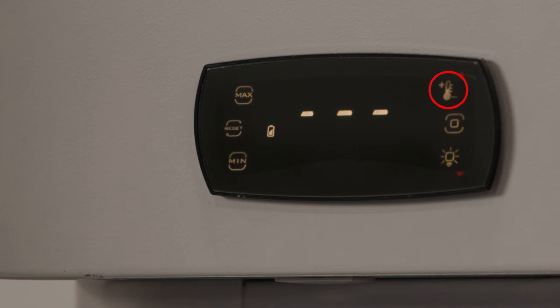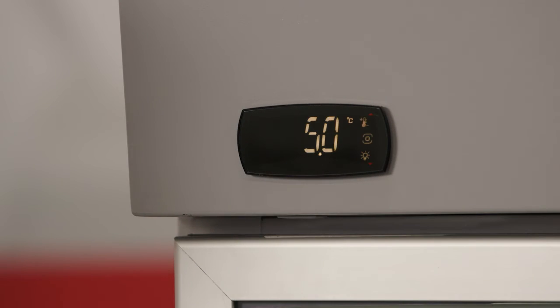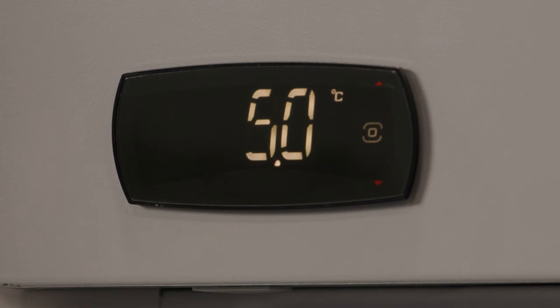Press the set point button in the upper right position to view the current set point. This button also functions as the up arrow when scrolling through menus or changing parameters and settings.